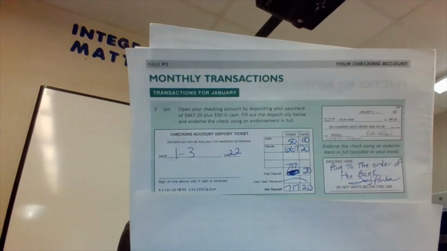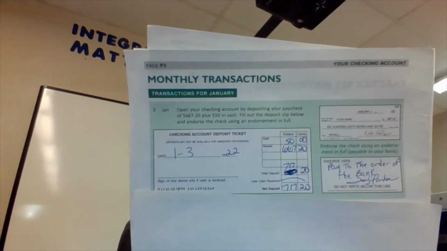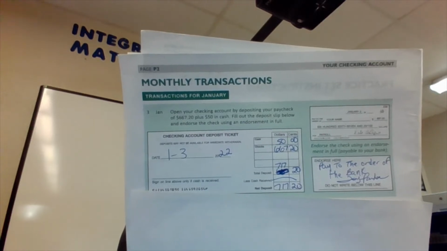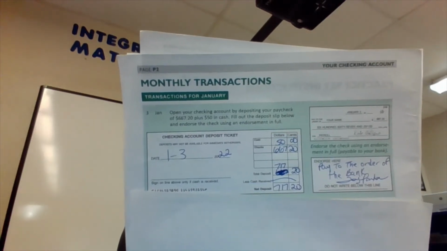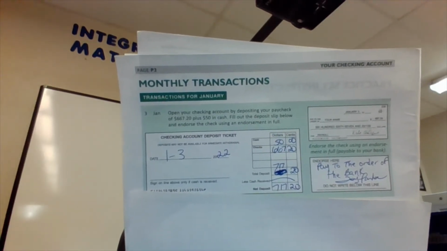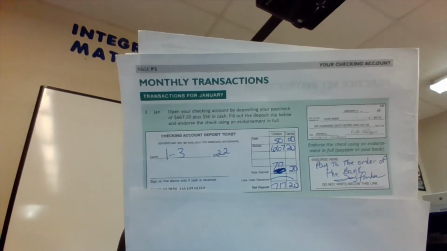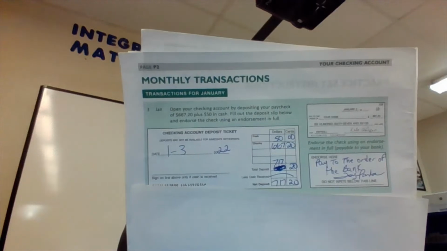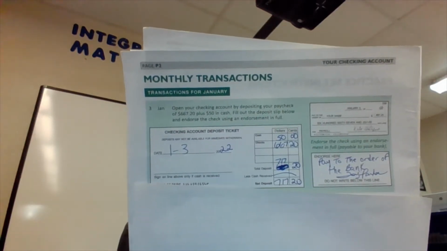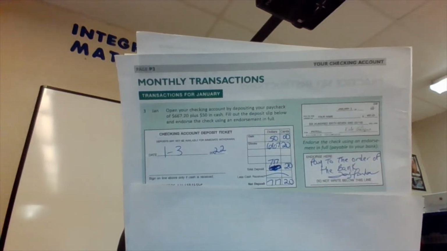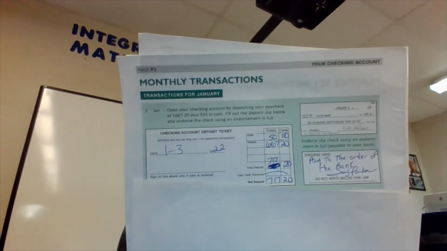So next to cash under dollars, you see 50, and next to cash under cents, you see 00. Next to checks, you have the amount of the check, which the instructions told me the check was for $667.20. If you look to the right of the deposit ticket, you will see a small version of what that check looks like.